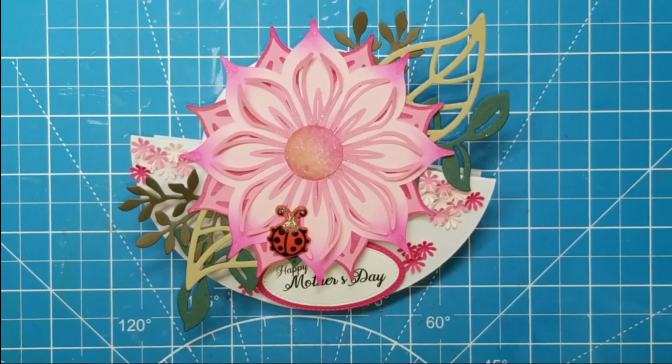And you may remember this card from yesterday if you saw the video. This was created mostly in Design Space. The base of the card was in Design Space. I also cut the flower out of Design Space. Other things were from my stash and whatever.